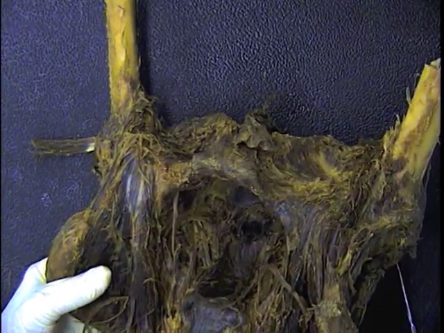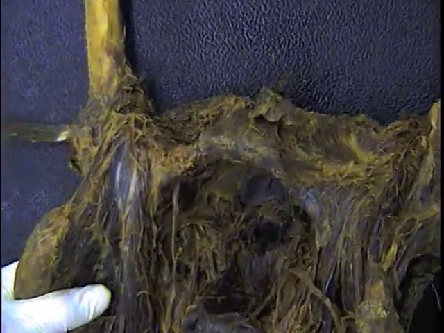Okay? Let me zoom in again, see if I can actually show you this. So here we are on the sacrum, and the muscle fibers would be going across to the ischial spine. Okay? Those muscle fibers in that area, not this, that's not it. You have to reflect that.